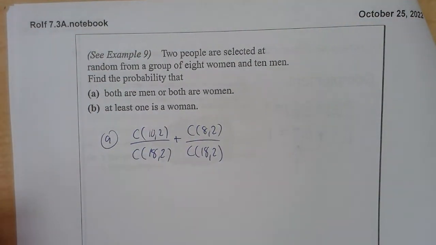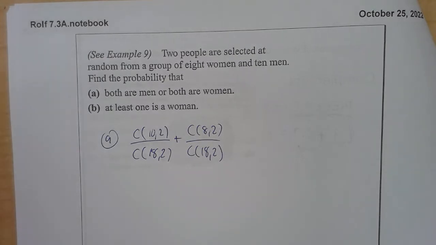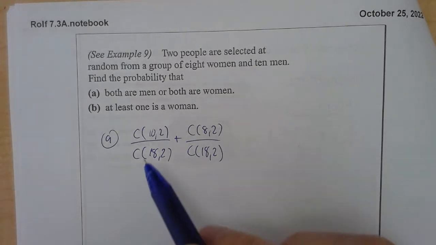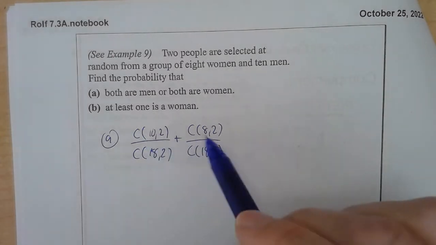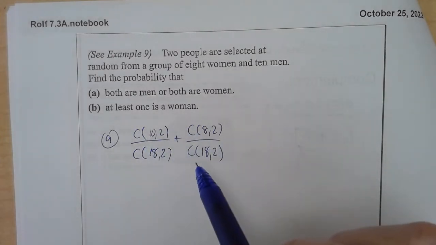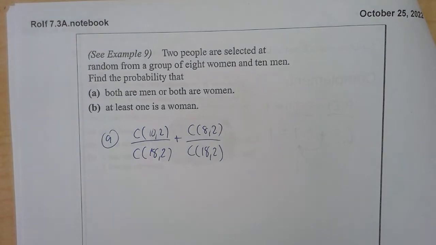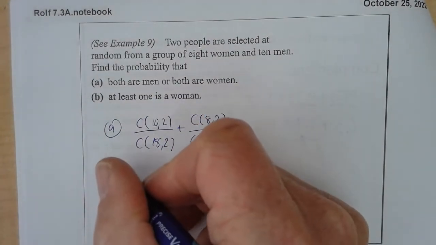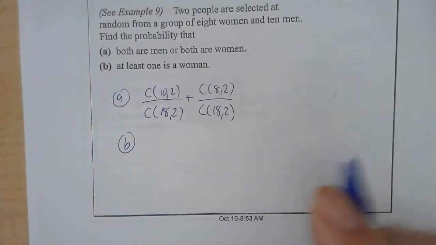Just for shortening the video, I'm not going to go through the calculations. That you can figure out. But that would be then or, so we're going to add them together, and it's a combination because you're just selecting. There's no order to it. You're just selecting 2.